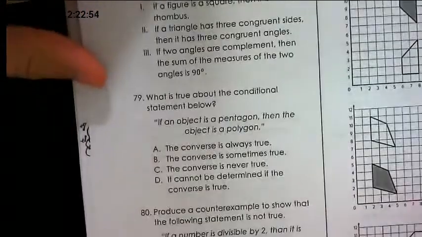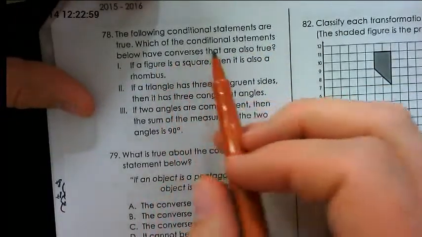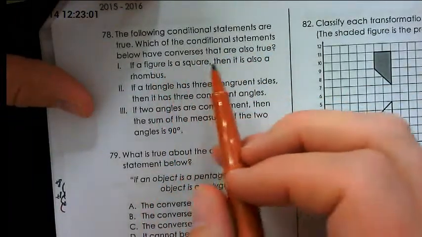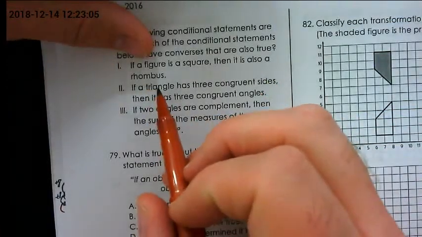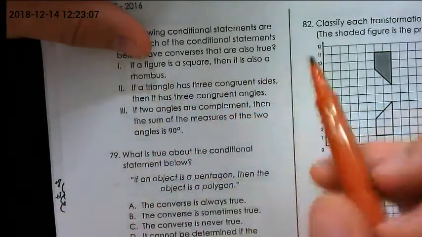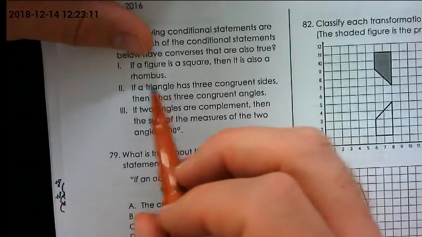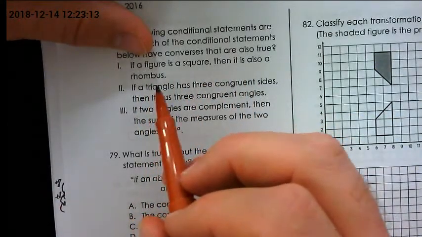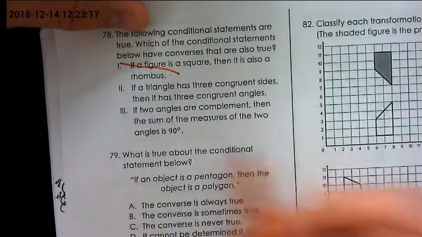All right, 78. The following conditional statements are true. Which of the conditional statements below have converses that are also true? So if we were to switch these around so that the then is now the if and the if is now the then. If a figure is a square, then it's also a rhombus. If a figure is a rhombus, then it's a square. That's not always true. That one doesn't work.